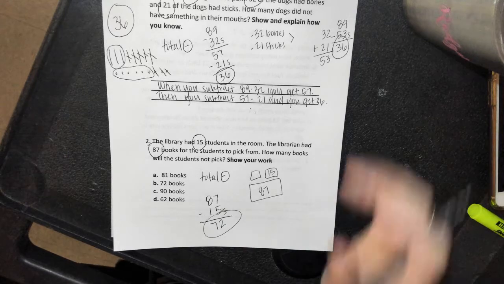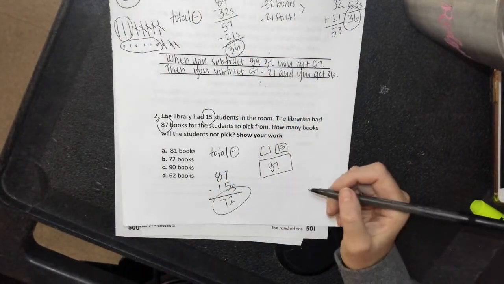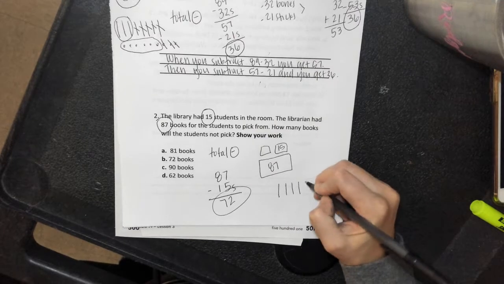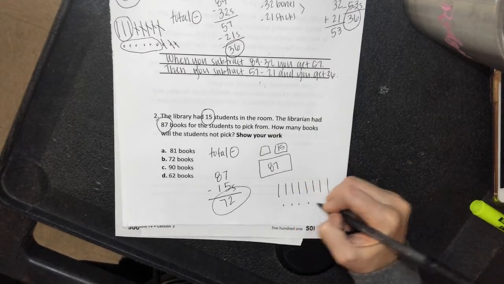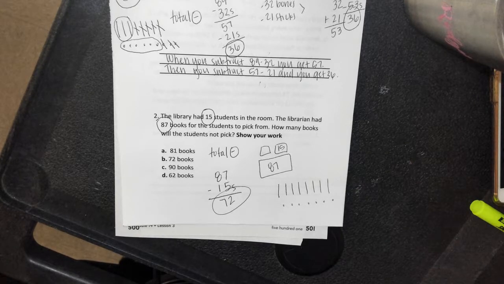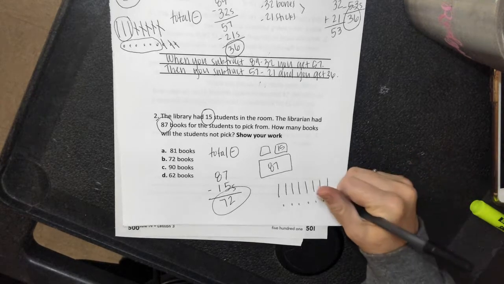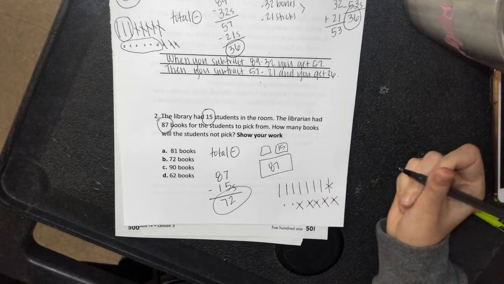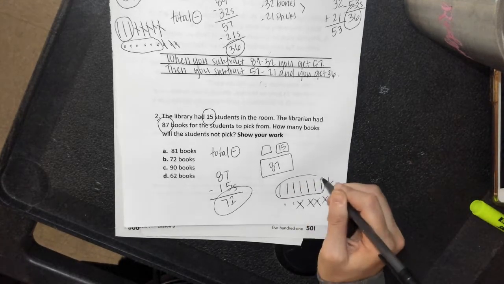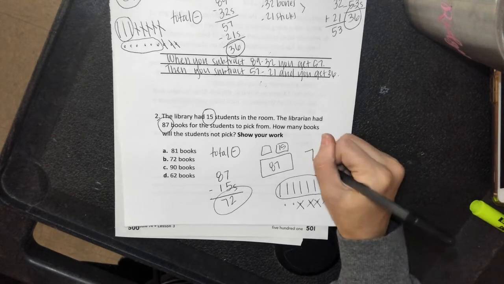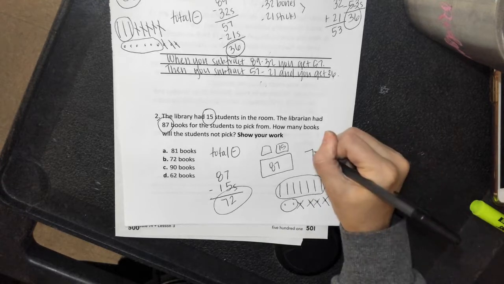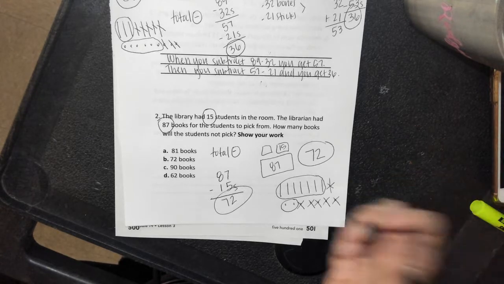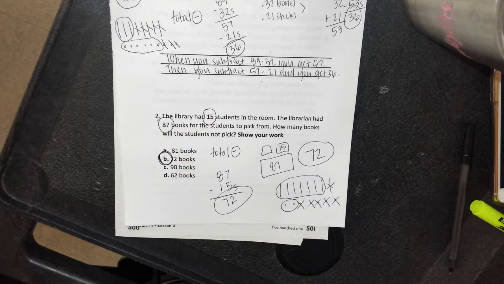How am I going to check my answer? By drawing my picture. What number do I draw? 87. 8 tens, 1, 2, 3, 4, 5, 6, 7 ones. What am I taking away? 15. So that's 1, 2, 3, 4, 5 ones and 1 ten. Then looking at my tens, I have 7 tens, 2 ones. I got 72 again. Is that one of my answer choices? Yes. Your answer is 72.